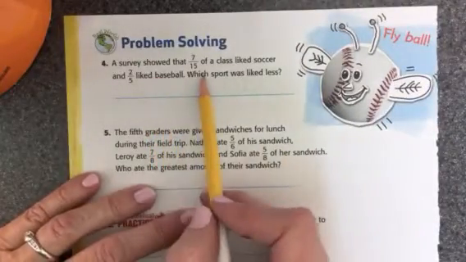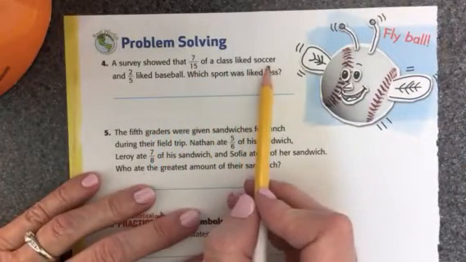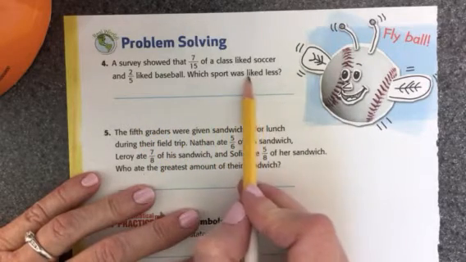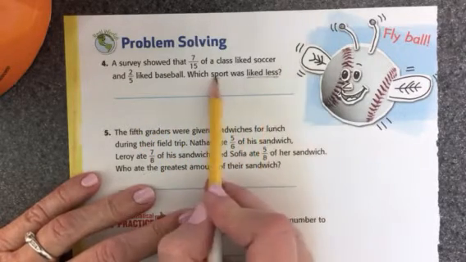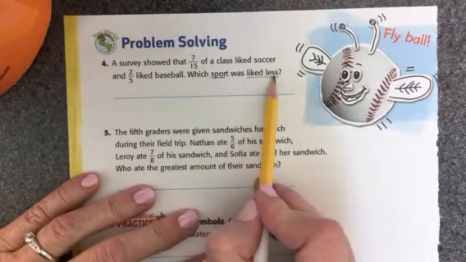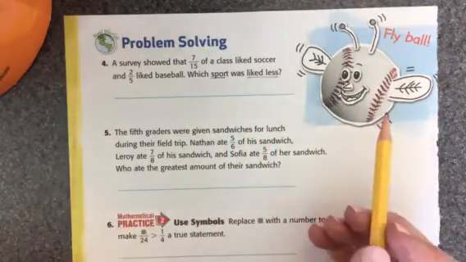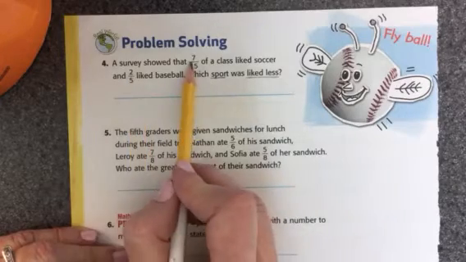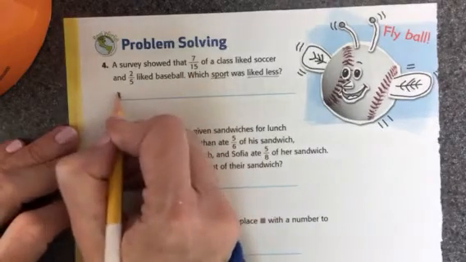Okay, when we get to the back: a survey showed that 7/15 of a class liked soccer and 2/5 liked baseball. Which sport was liked less? I'm looking for which sport was liked less. But in order to tell that answer, I'm going to need to compare 7/15 and 2/5.